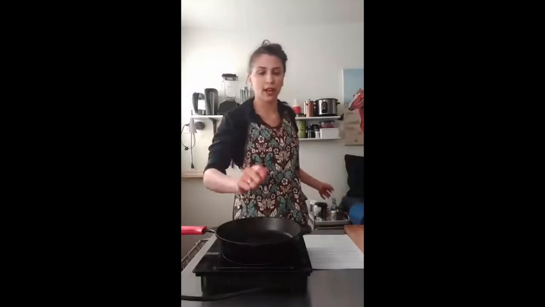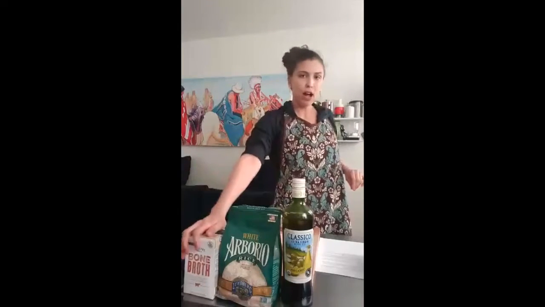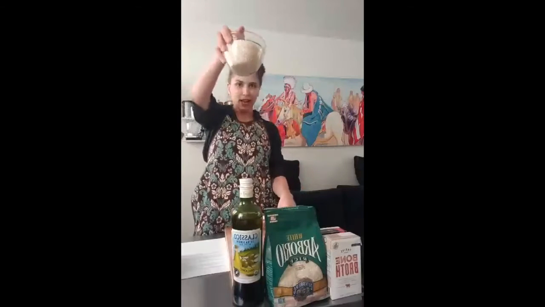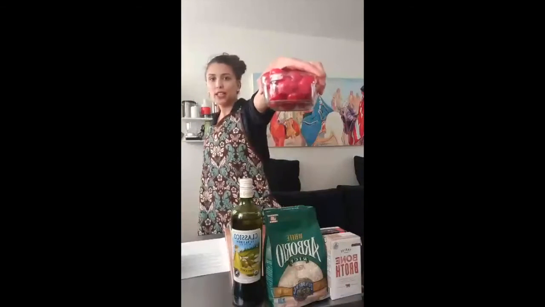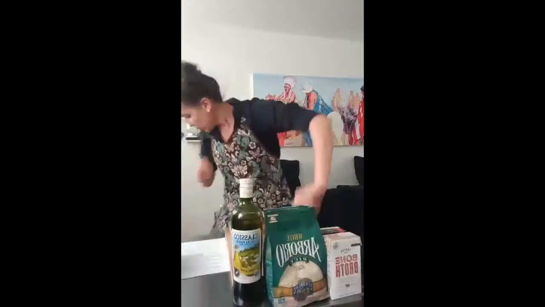I have a really cute setup that you can't see because of my camera angle. I got my rice, I got my olive oil, I got my broth, I got my salt, I got my onion. Today I'm using 1 cup of arborio rice. I have garlic. I have tomatoes, which I got from the farmer's market.